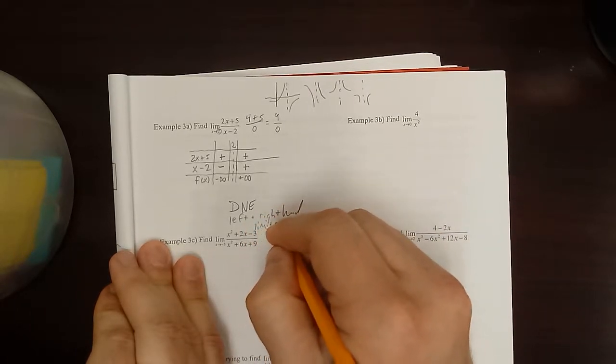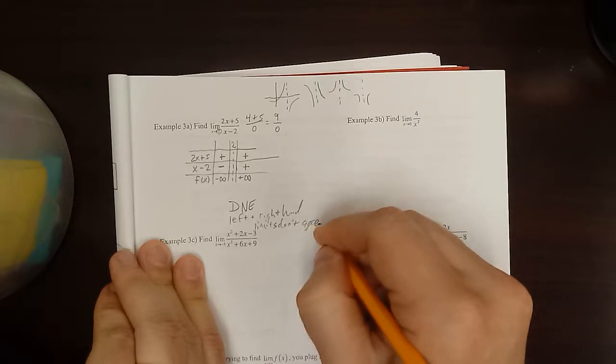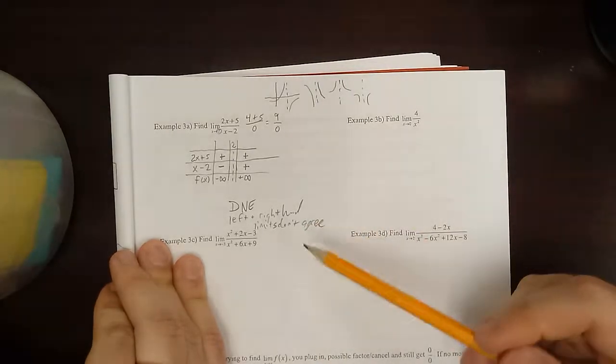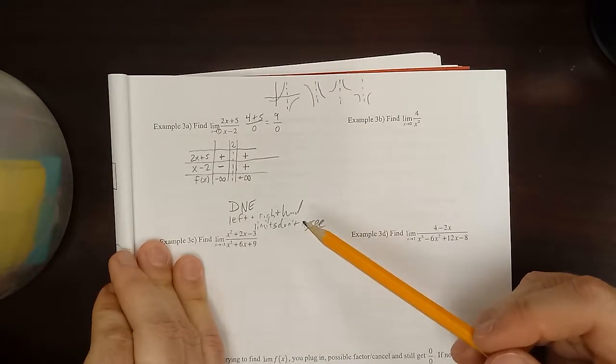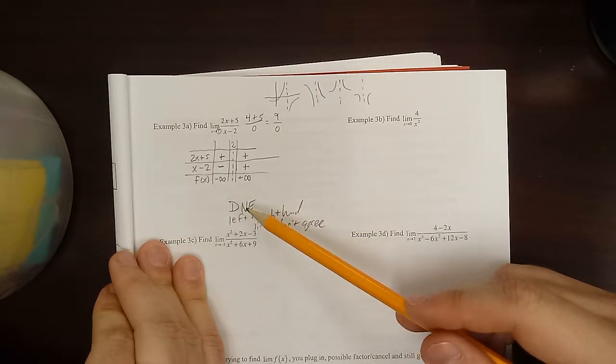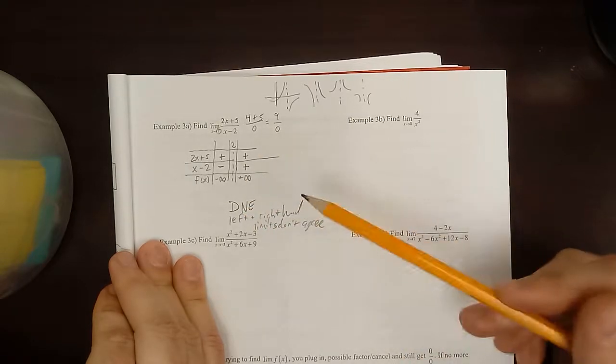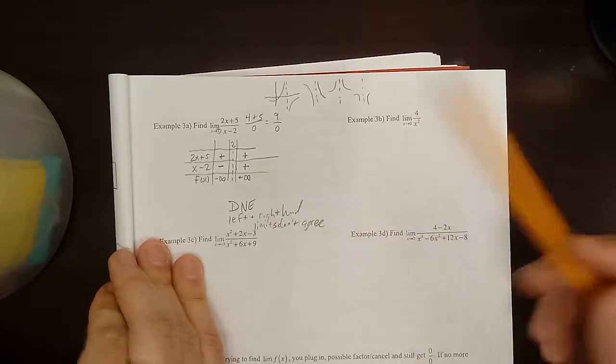Limits don't agree. To me, this is legible. So you might know why I was talking about how some people's stuff was called illegible by my student aide, and I'm like, I don't know what you're talking about. To me, it's super legible.